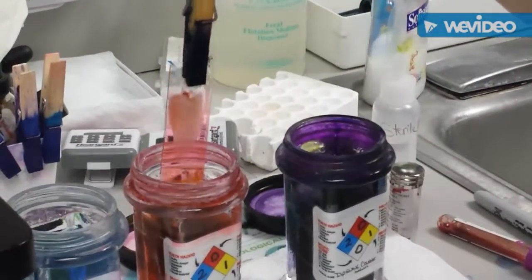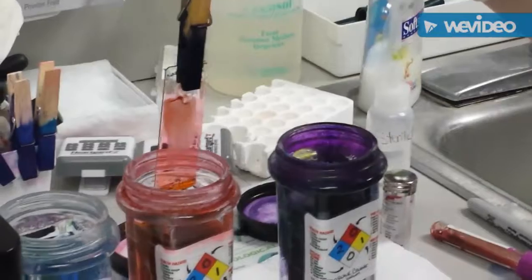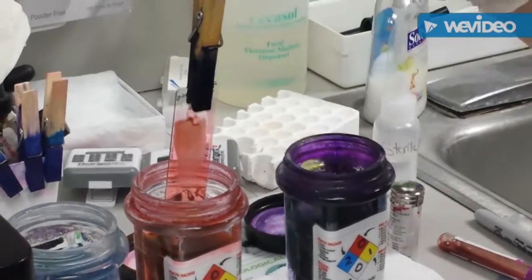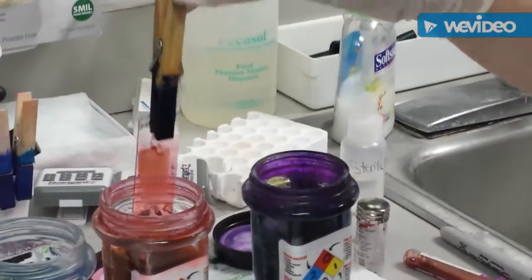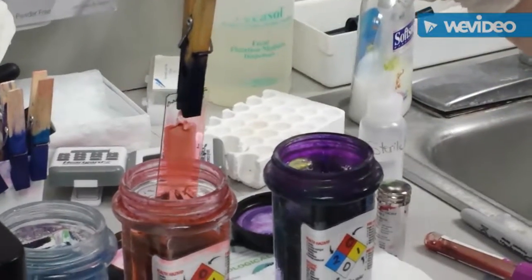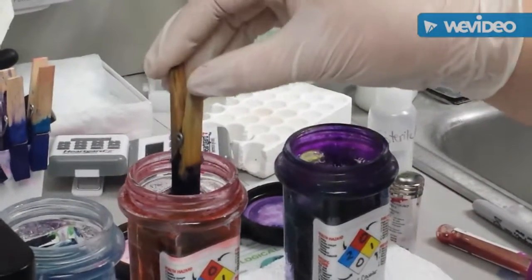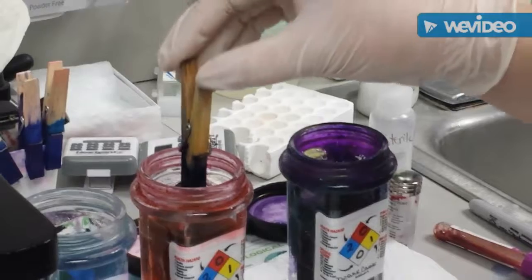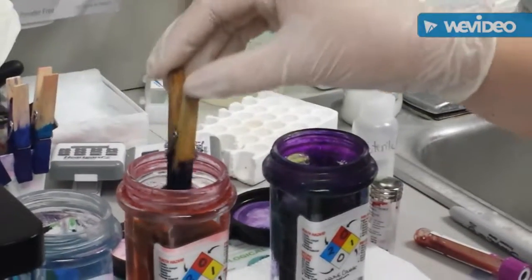On to step 2 of our stain. You also want to make sure that there's no places that the slide lifted, so that there's bald spots or streaks in it.